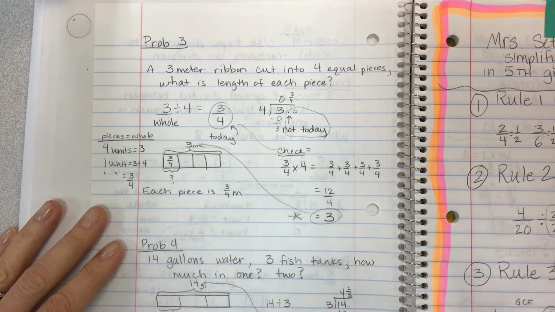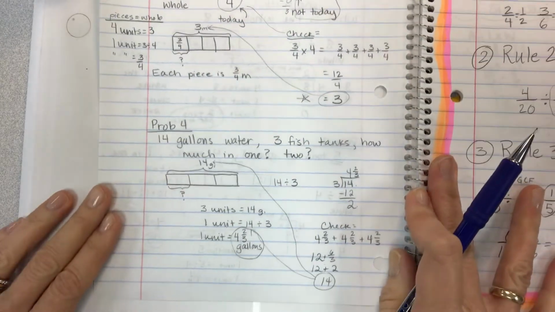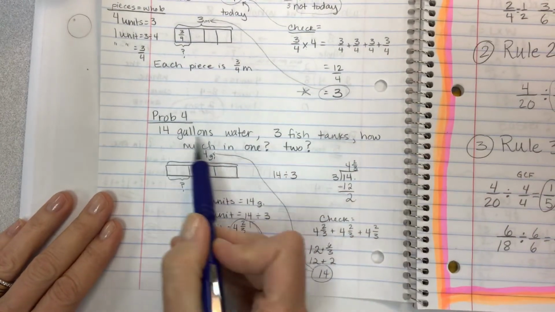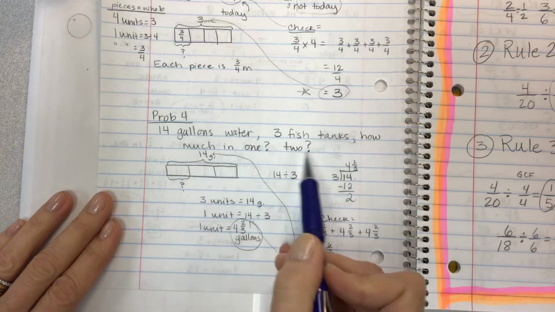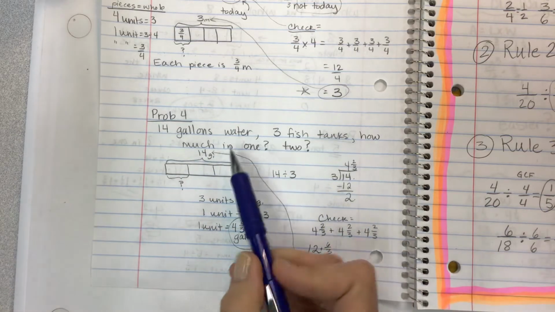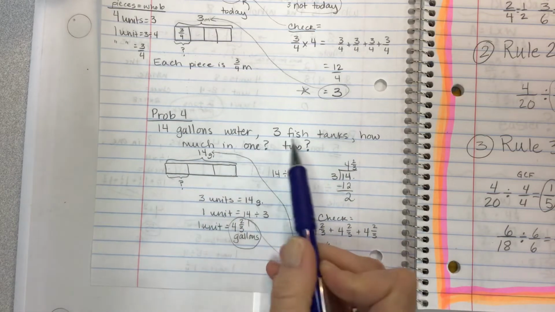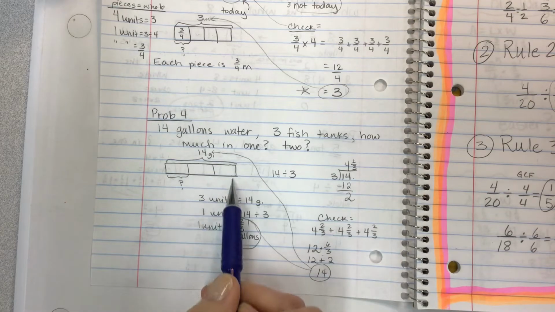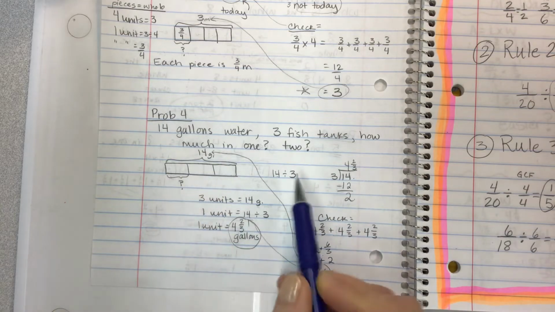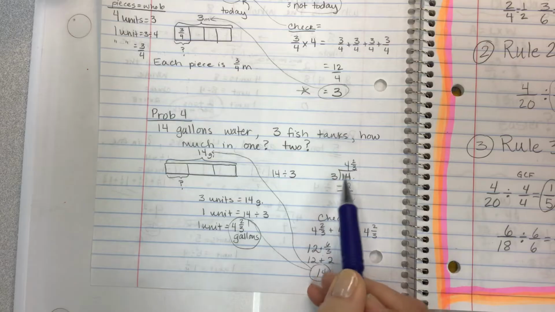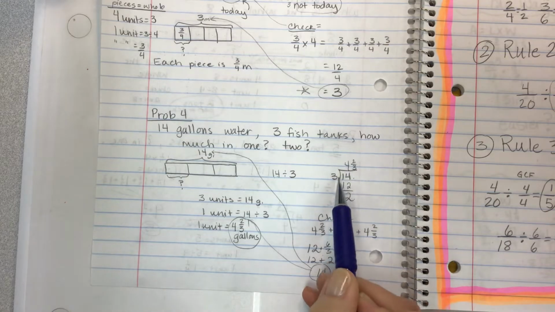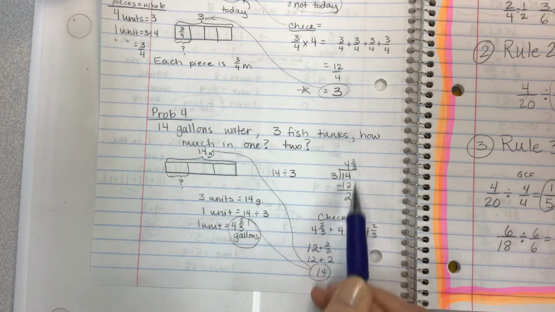3 is the whole, and so you know you did it right because it matches. Problem 4, 14 gallons of water, 3 fish tanks. How much in 1? How much in 2? If you take your 14, divide the tape diagram into 3 pieces. 14 divided by 3. Do the division. Take your whole number. Remember, you got to know the steps of division.